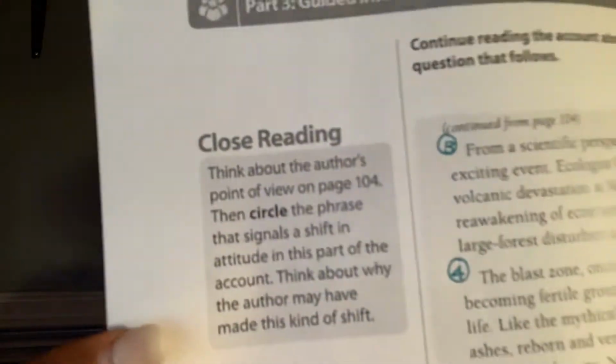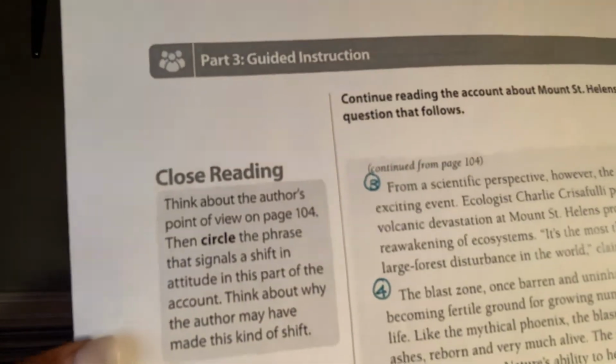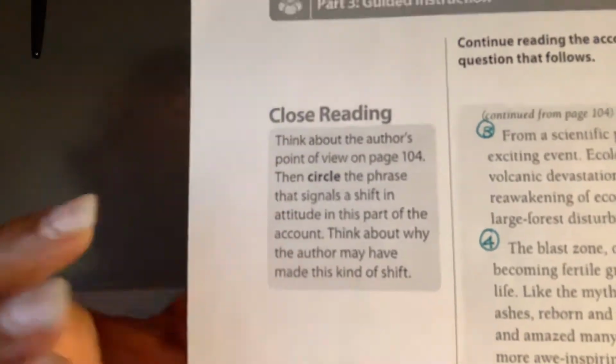Hey, everybody. We're going to go ahead and continue. So we have our next 2 paragraphs on our next page. Again, we number our paragraphs 3 and 4. And we also have this little section over here called our close reading. So let's look at what our close reading says. Maybe that can help us figure out how to further analyze and determine the author's point of view.